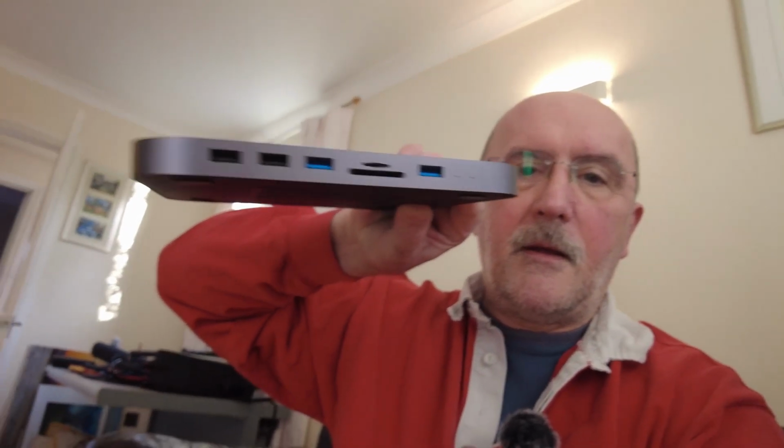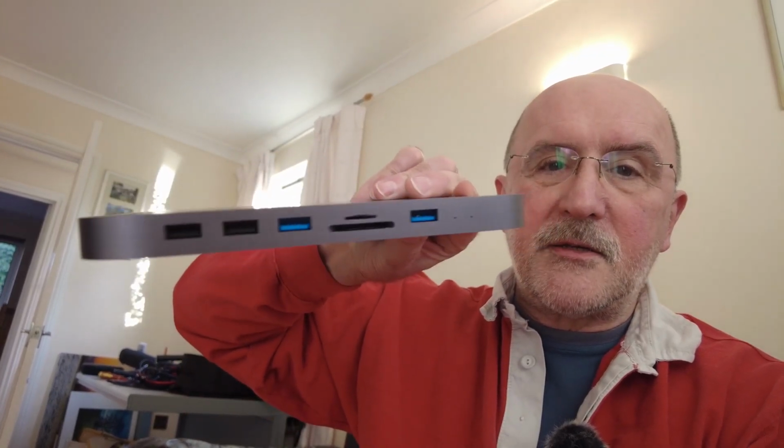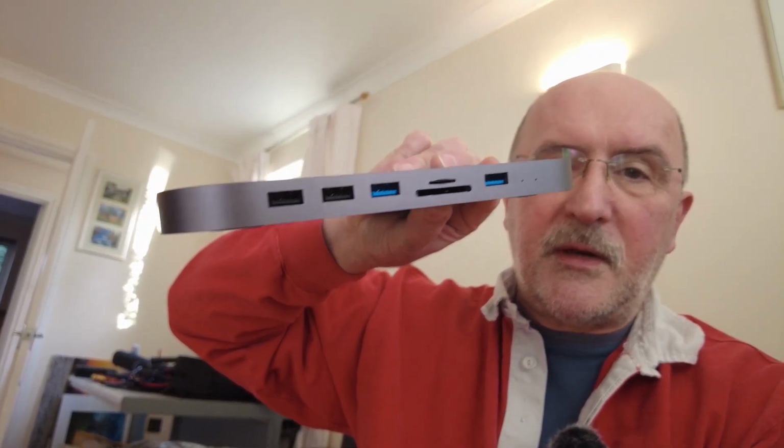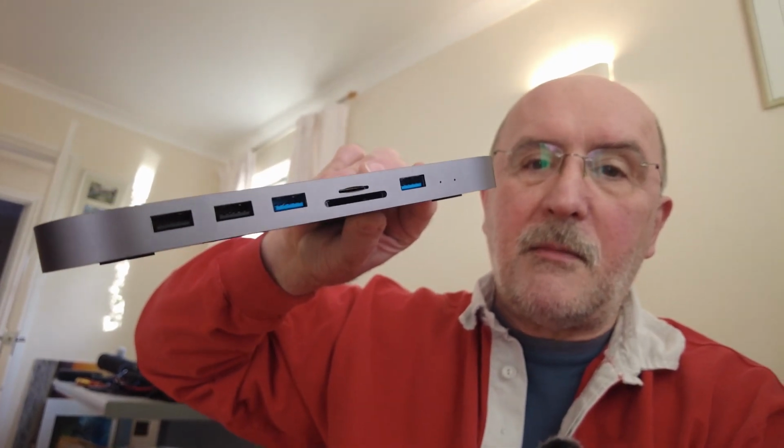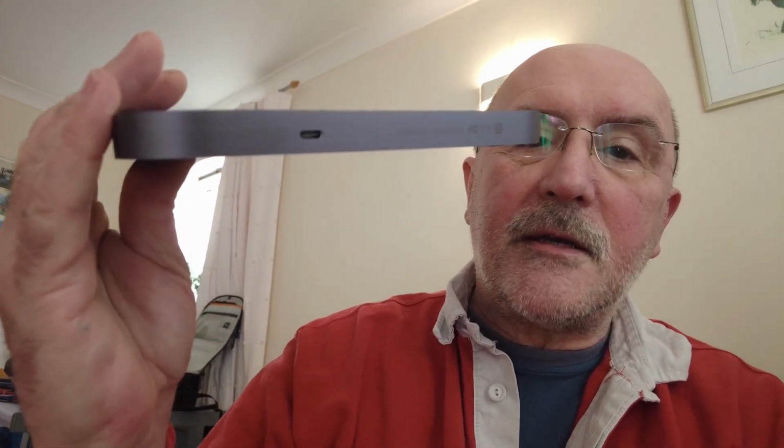Before we go onto the screen and I show you the results and the effects of how I use the external disk, I want to show you this. This is a little external expansion device which has four USB ports, two USB 3s and two USB 2s, and also a micro SD and a normal SD card slot. It doesn't have anything else except a connector on the other side to connect it to the M1 Mini.